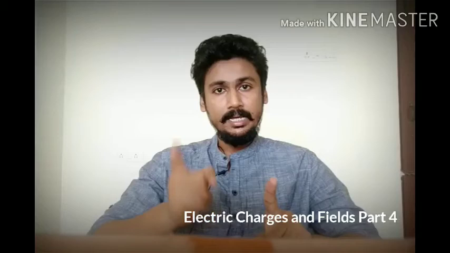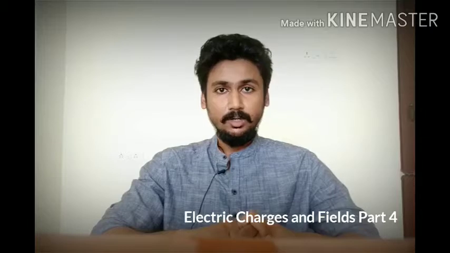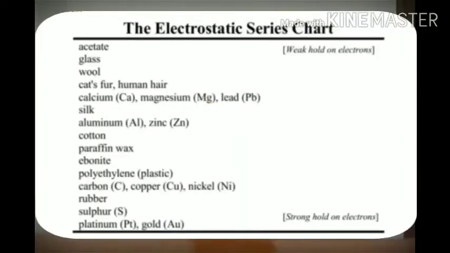Next was about the experiment where I rubbed a plastic sketch pen with a tissue paper, and I said that the plastic sketch pen has become negatively charged and the tissue paper has become positively charged. Many students had the doubt why the pen has become negative and the tissue paper positive and not vice versa. For that, here is a list, called the electrostatic series. In this series, the materials which are on top are more likely to lose electrons, and as the series goes down, the materials at the bottom are more likely to gain electrons.